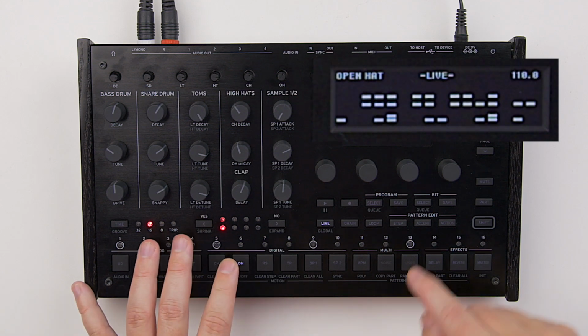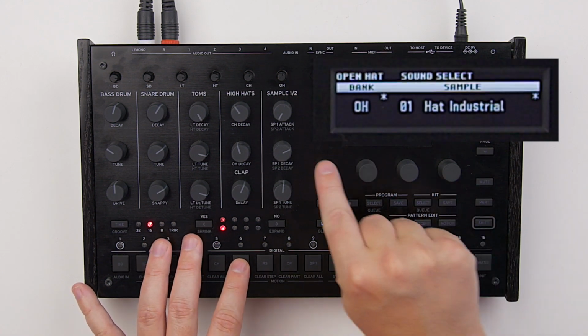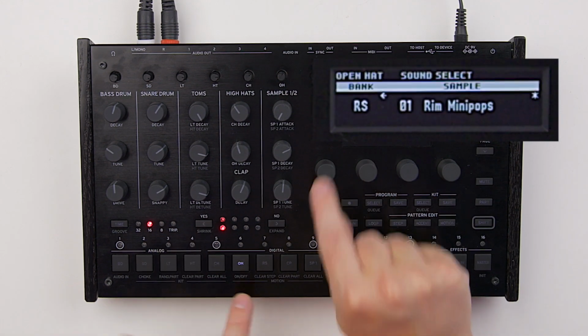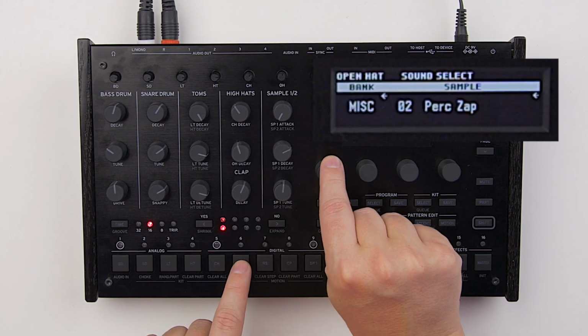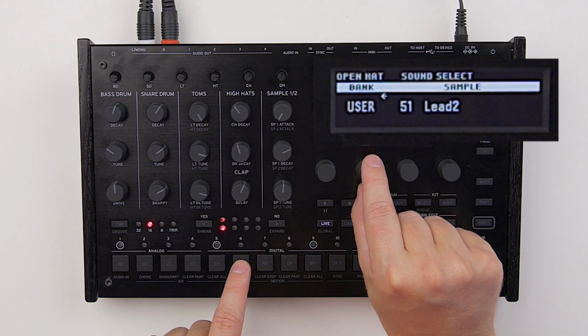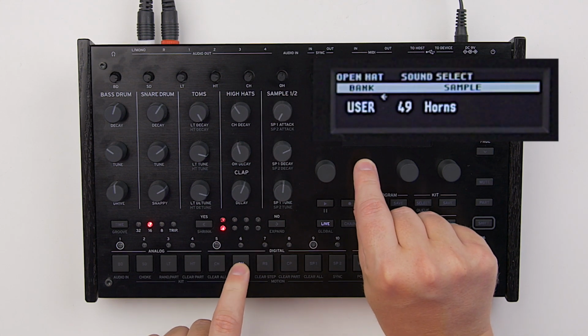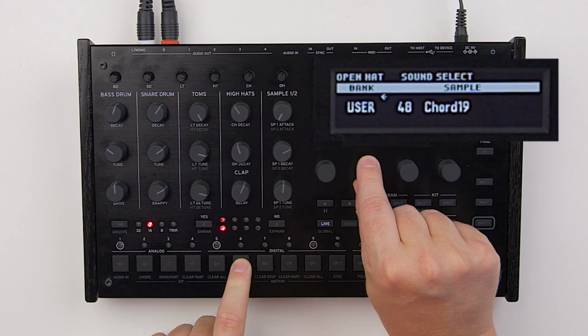Let's add an open hi-hat, and it's a sample of course, so you can go in here and change the open hi-hat to whatever other sound that you want. You can even go to the user page here, pick something like this. Some of the samples that I've loaded.